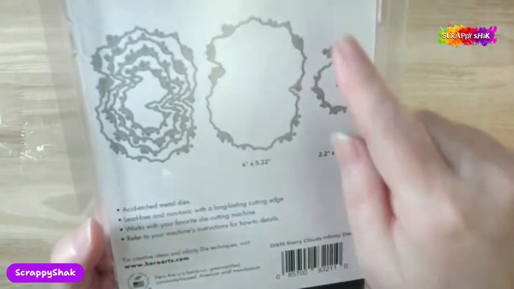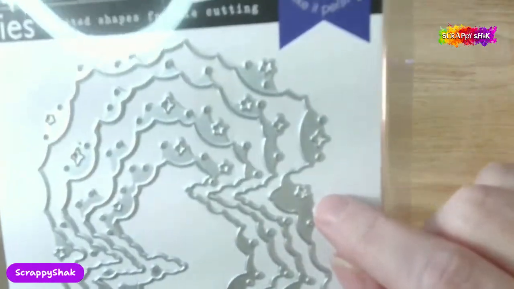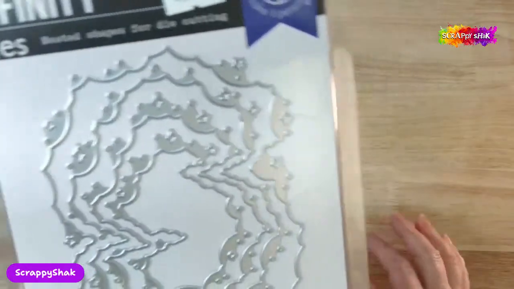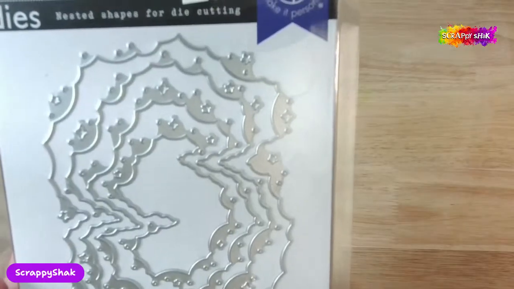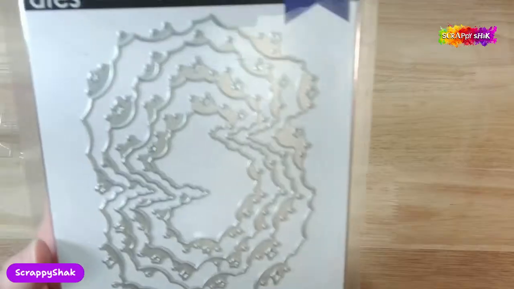You layer it up and you get this cloud-like look, but it also cuts out these teeny tiny stars, and you can either do it on white paper and color those in, or put them on top of a different colored paper so the second color shows through the bottom. They're pretty cool. So let me show you what you can do with these things.